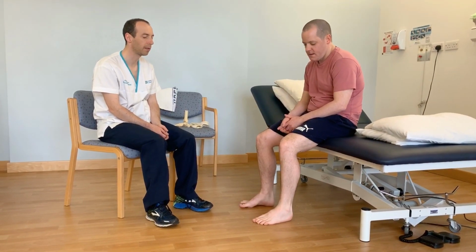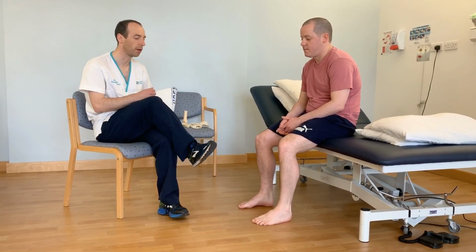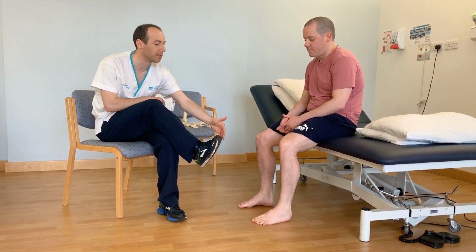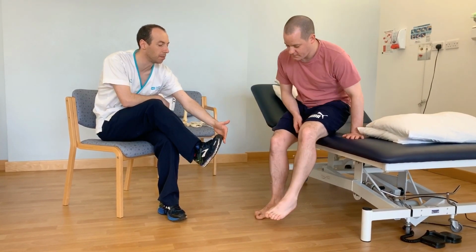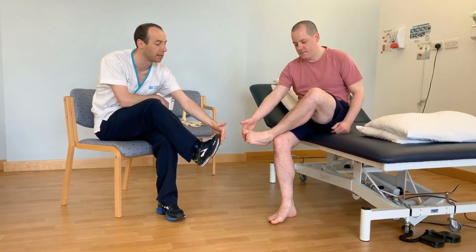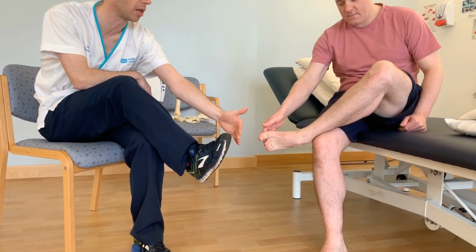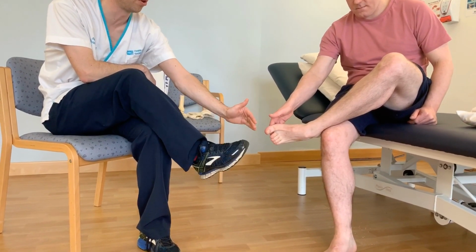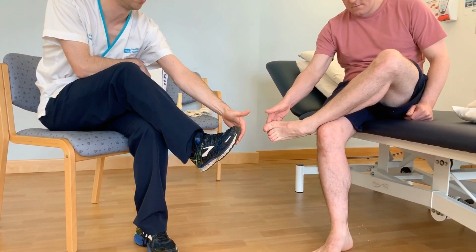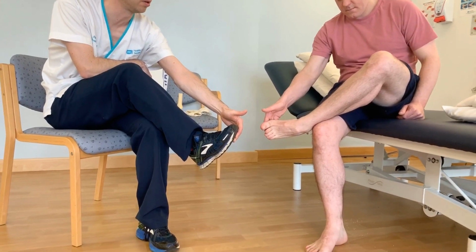It's important as well at this stage to start some early strengthening, and by simply using the resistance of your own hand, you can push your foot down against the pressure of your hand, probably less than 30% effort initially. Pushing foot down against my hand. Okay, one cancels the other out.